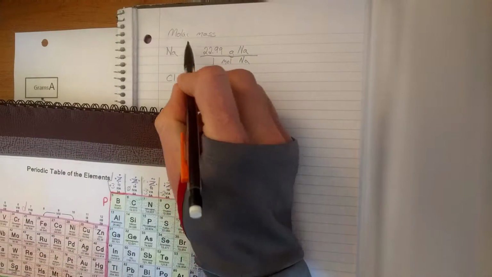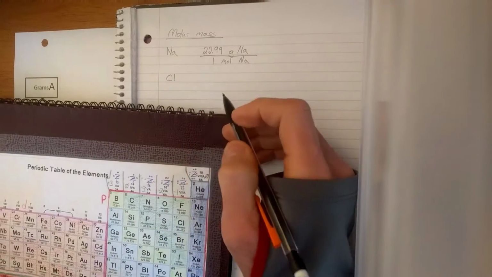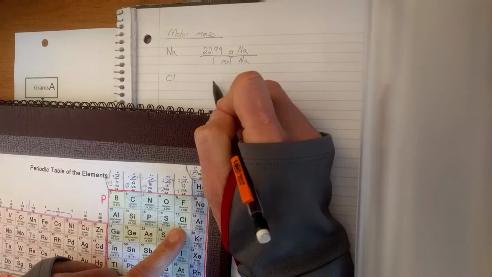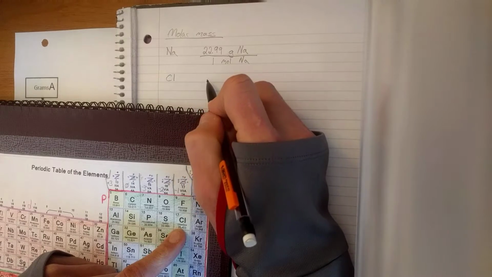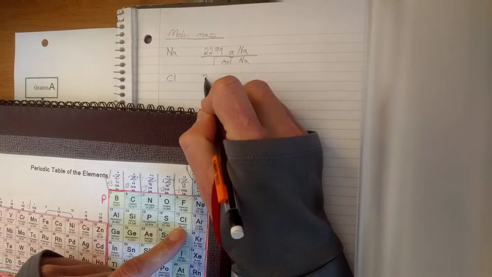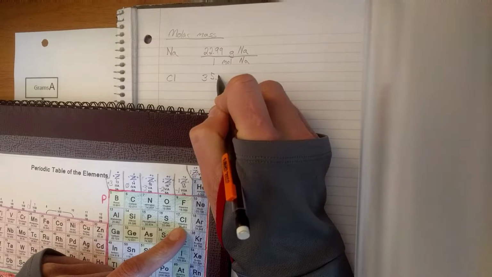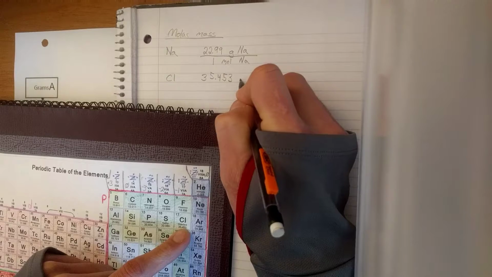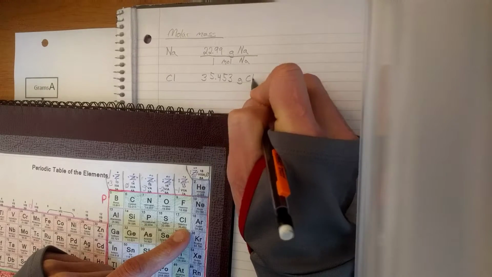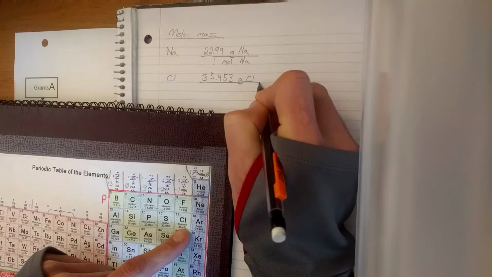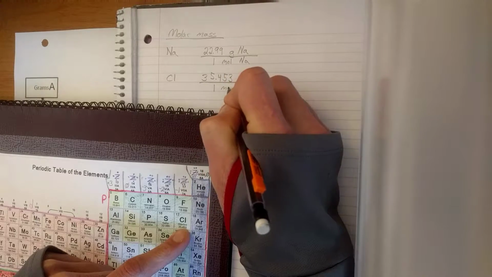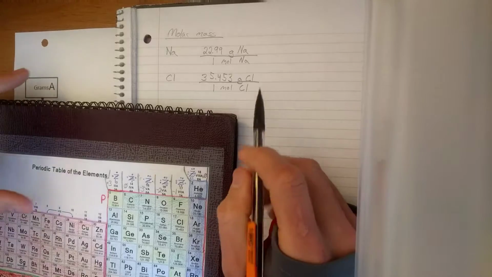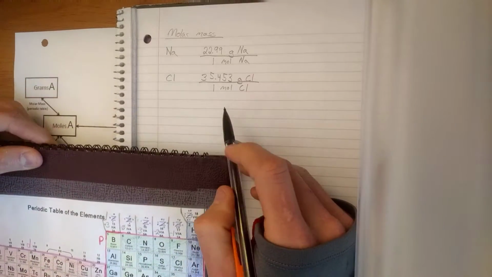So Cl, for its molar mass, the molar mass of chlorine, if you look at the periodic table, just a single chlorine, a single mole of chlorine, is 35.453 grams of chlorine for every 1 mole of chlorine. Alright, step up the complexity a little bit.